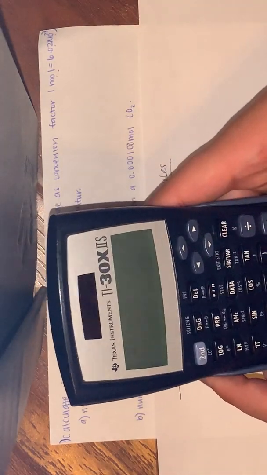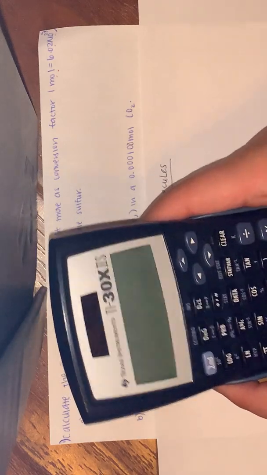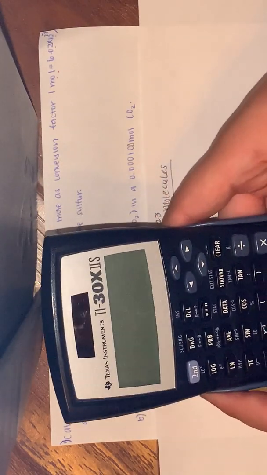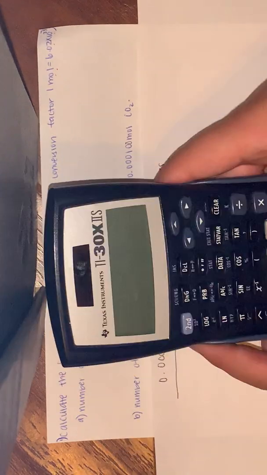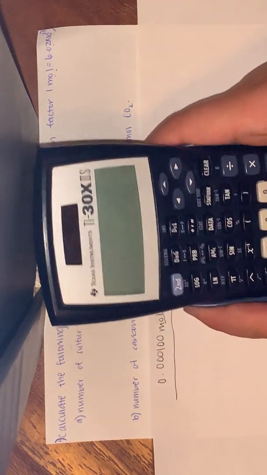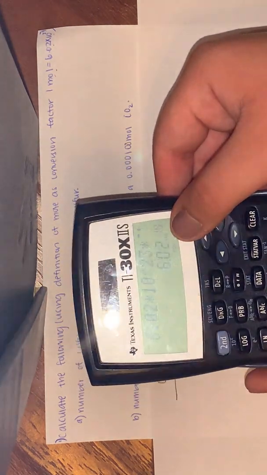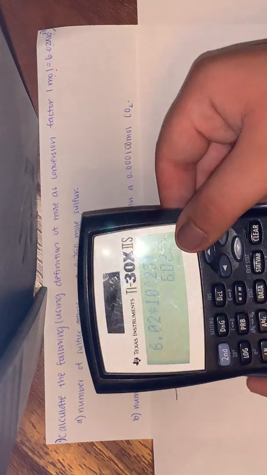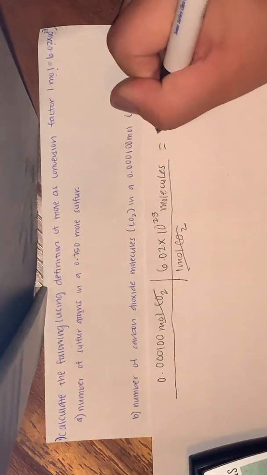So when we do 6.02 times 10 to the 23rd times 0.000100, we get 6.02 times 10 to the 19th. I don't know if you can see that. And that's our answer, 6.02 times 10 to the 19th molecules of CO2.